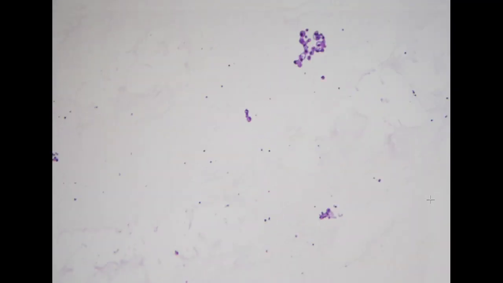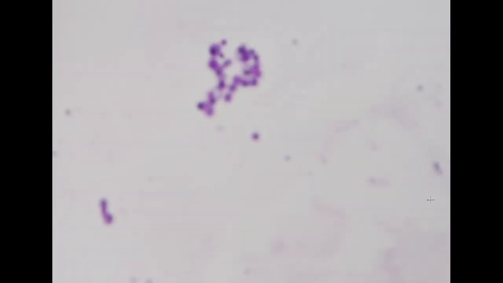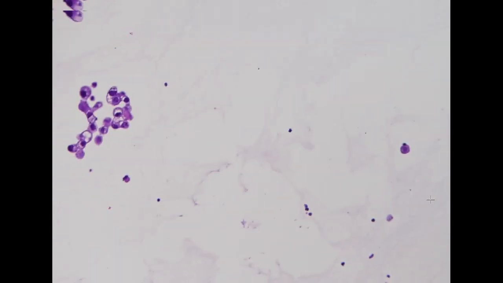So for this case, because of the scant cellularity, it is expected that in the cell block, we won't be able to have a lot of cells. So most of the cells are in the cytospin preparation, and we won't be able to do immunohistochemistry to confirm anything.